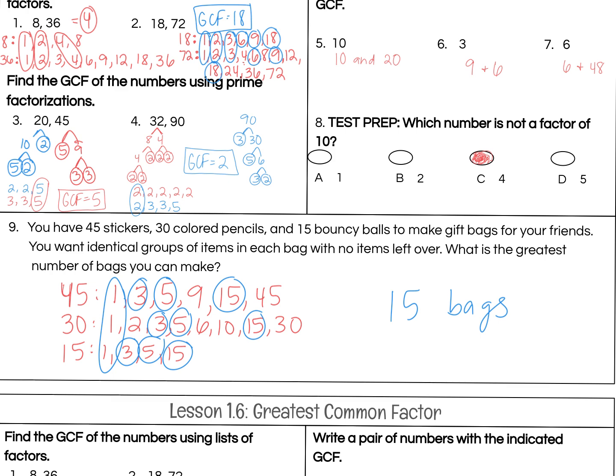Are you going to do the tree? You can do the tree factor method too. When you do the tree factor method, you are getting down to all of your prime factors. So let's see what that would look like so that we have both examples. This is the list method that we just did together. If I write, you write. This is our last one that we're doing together.